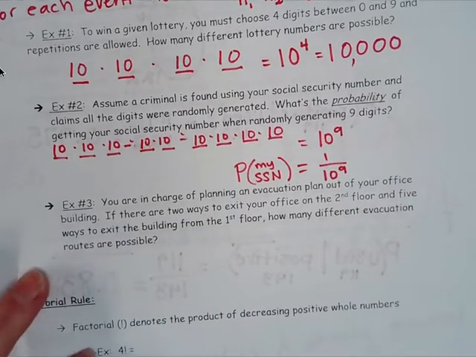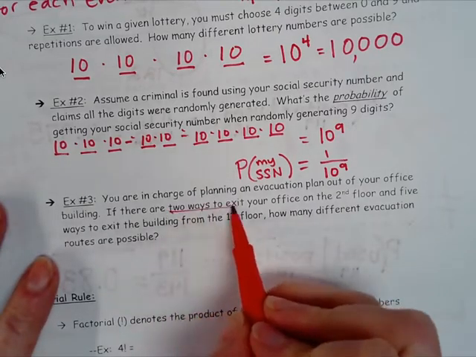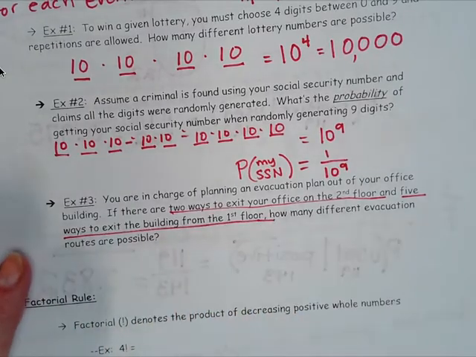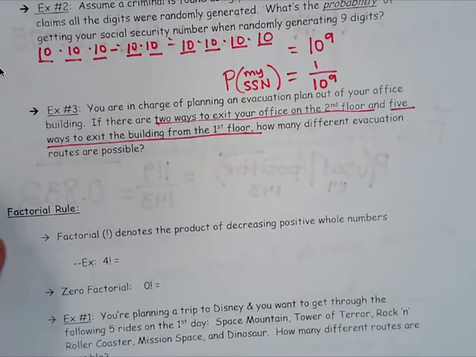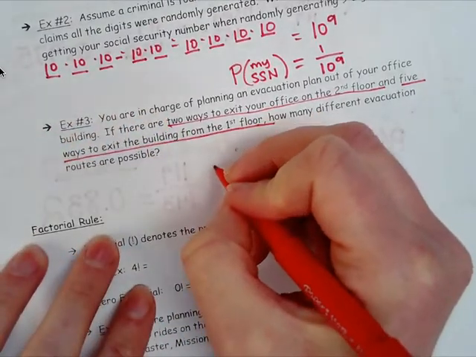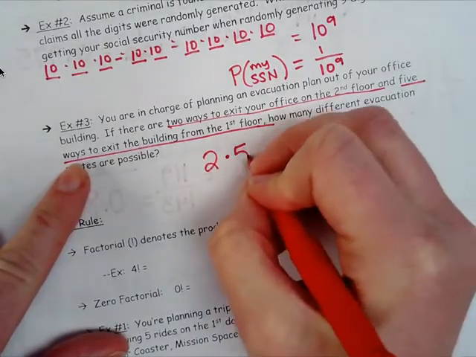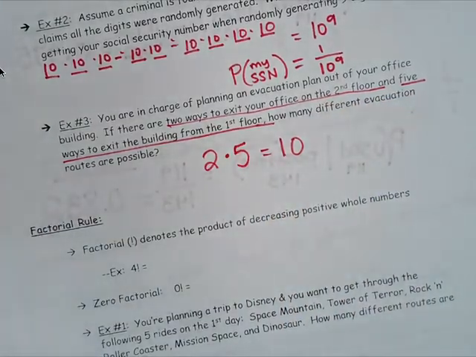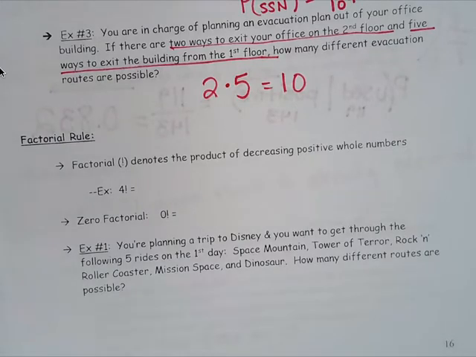Example 3, you are in charge of planning an evacuation plan out of your office building. If there are 2 ways to exit your office on the 2nd floor and 5 ways to exit the building from the 1st floor, how many different evacuation routes are there? So from 2nd floor, we have 2 ways. And to exit the building from the 1st floor, we have 5 ways. So there are 10 total evacuation routes possible. So in case one is blocked, you can go a different way.